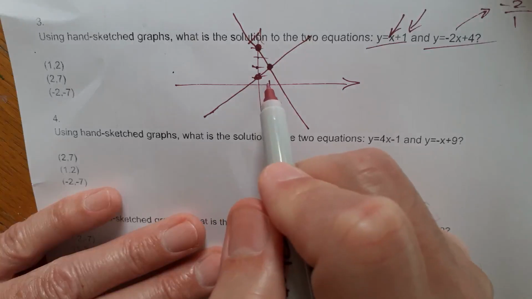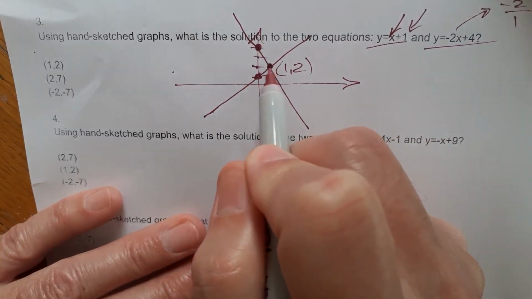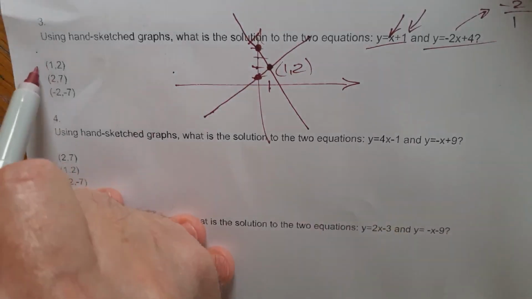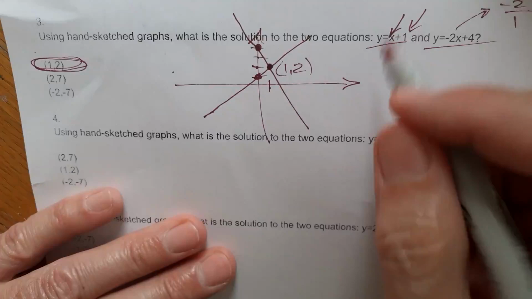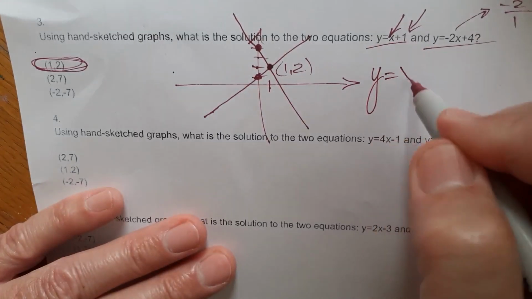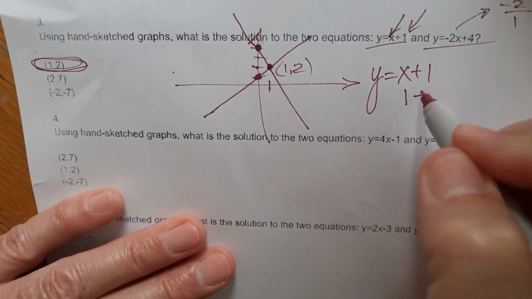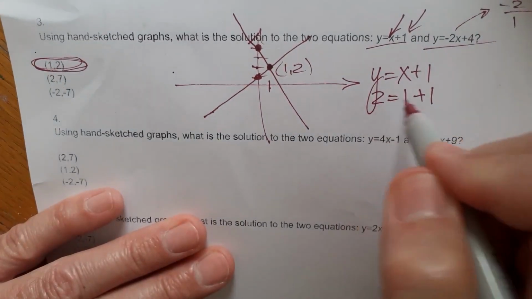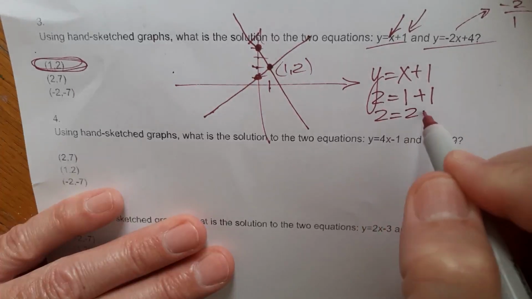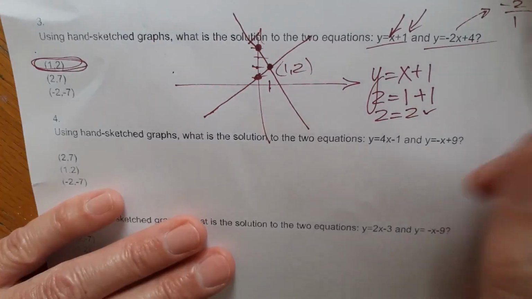Both lines go through this point, 1, 2. 1, comma 2 is the location of this solution. And just to show why it's called a solution, look. Take y equals x plus 1. We said x was 1, so plug in a 1 here. And we said y is 2 right here, right? Does 2 equal 2? Check. So that's what we call this one fits. Now look at this one too.